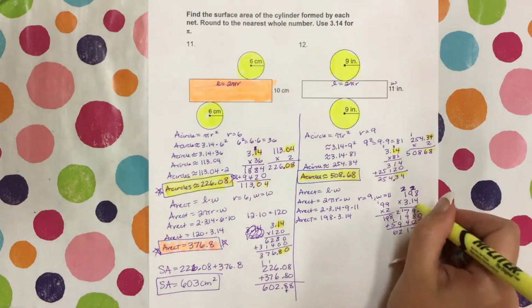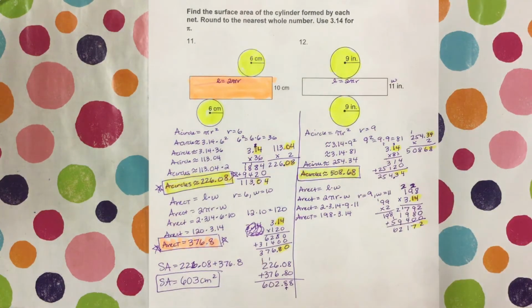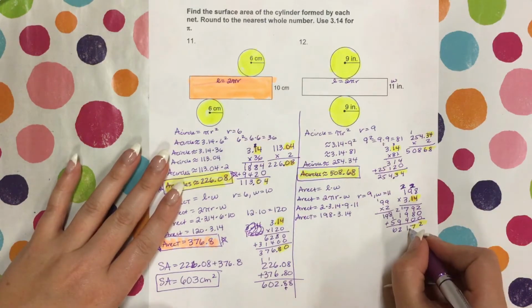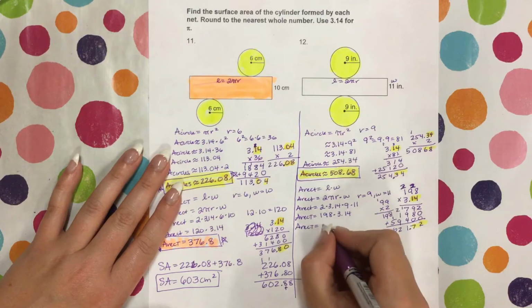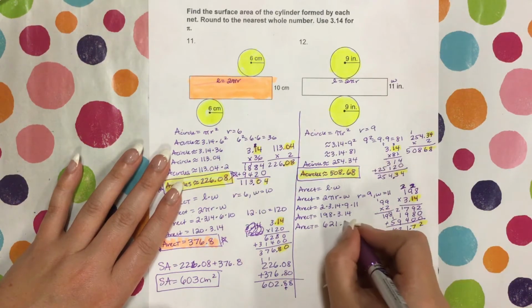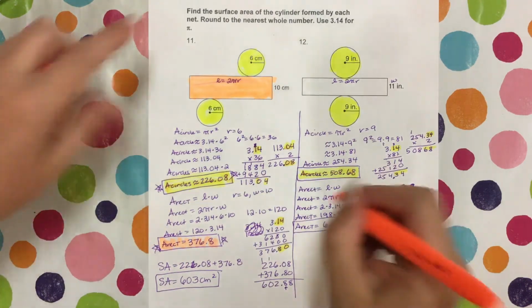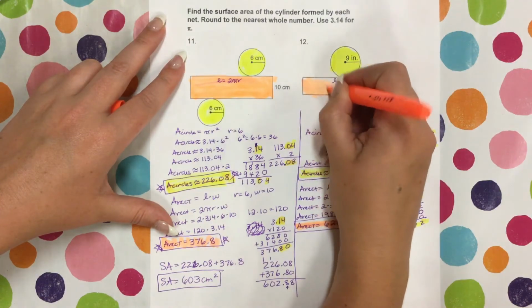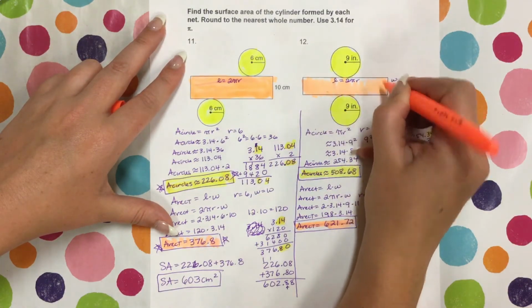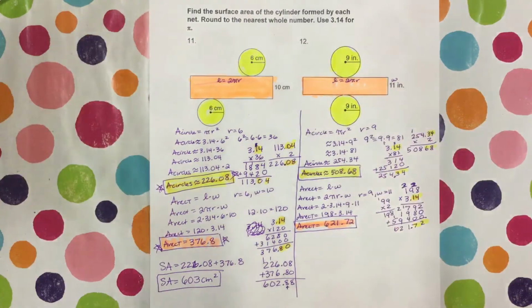So we got to put the decimal. There's 2 decimal places here. That means there has to be 2 in our answer. Means our answer of the area of the rectangle ends up being 621.72. That is the area of this rectangle right here. So the area of all of this. Okay? So now we found the area of all the faces.